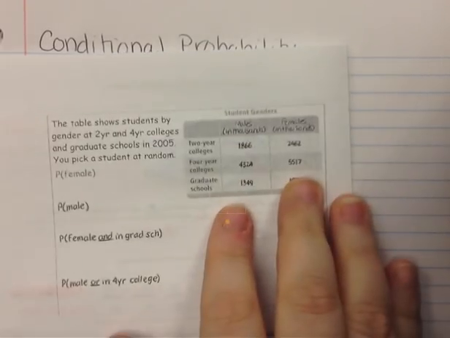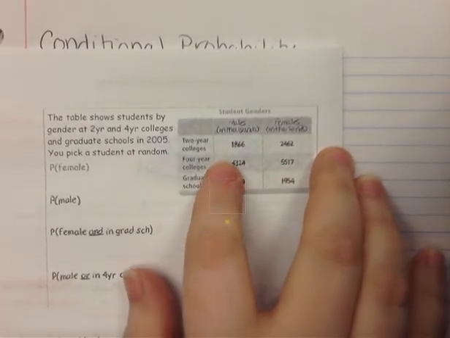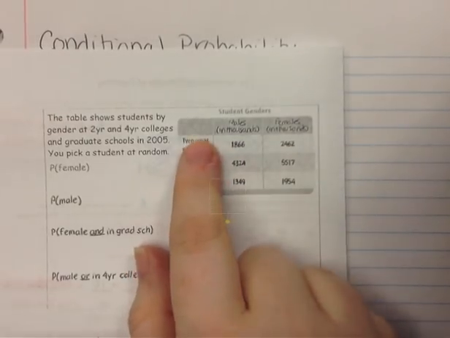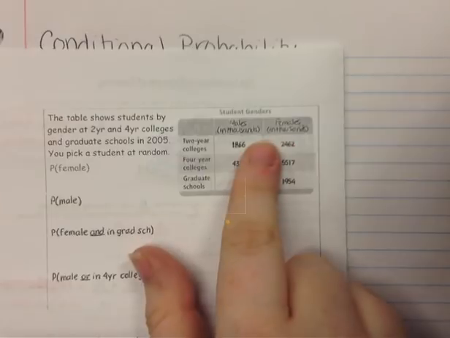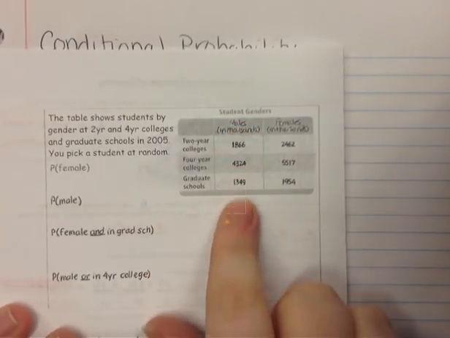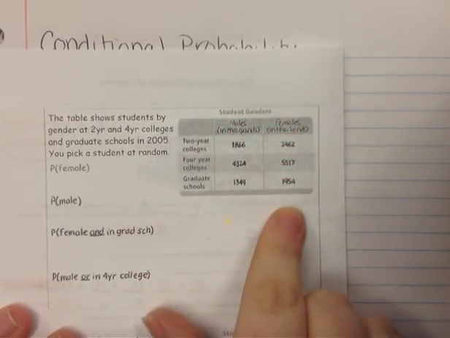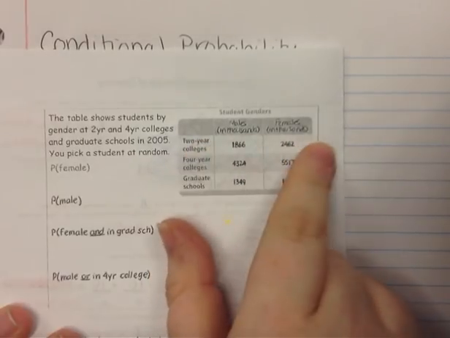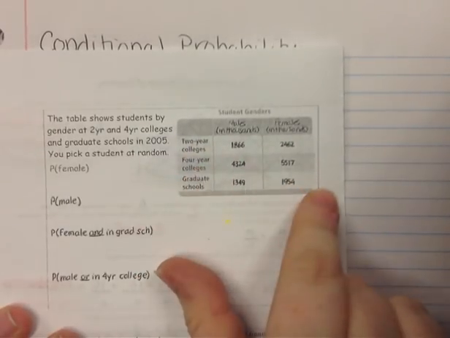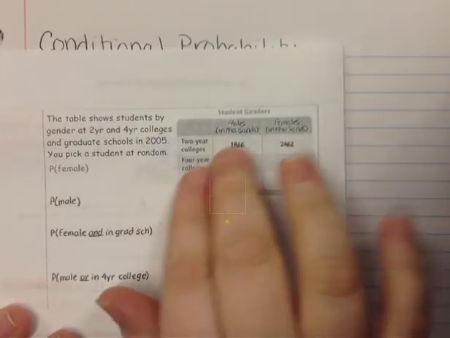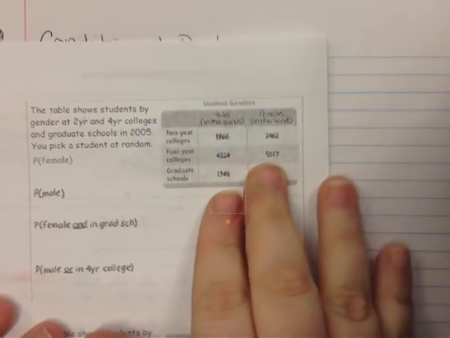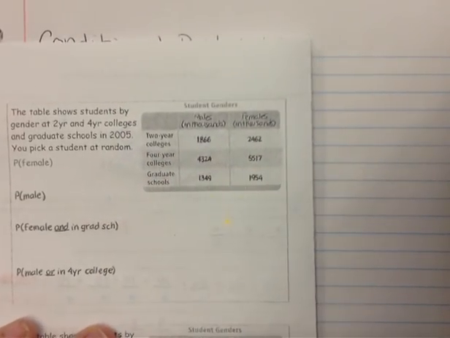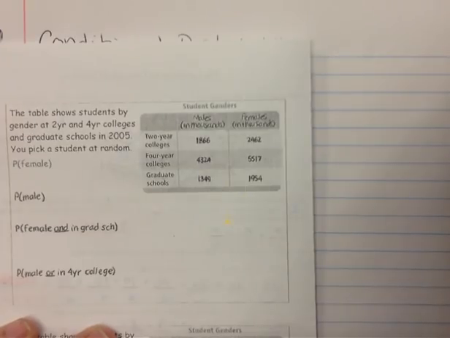So what we need to know first is the totals. There are 3 different rows but 2 different columns. So we need to know the whole total of males, all the totals of females, the totals of 2-year colleges, 4-year colleges, and graduate schools. Then we need to know the total of all the people in this study. So in order to do this, you just add up the values.